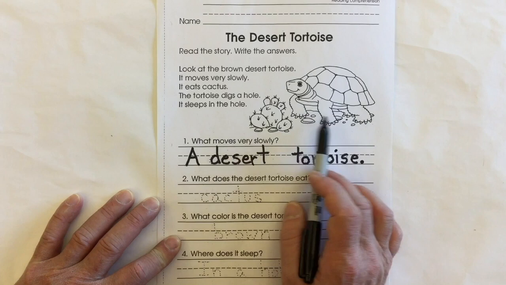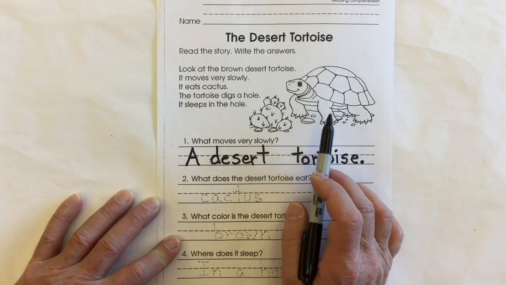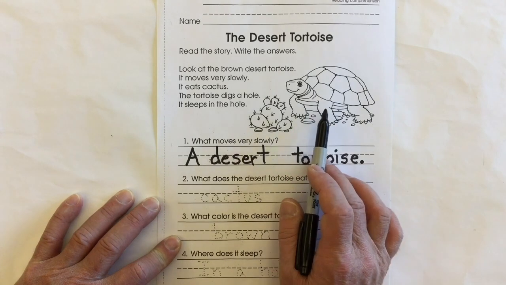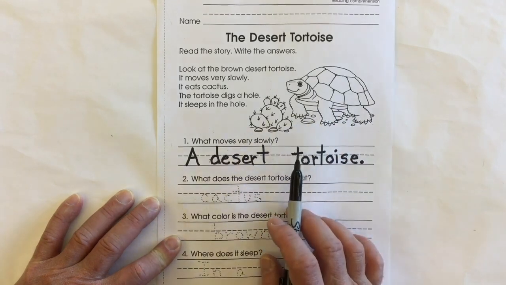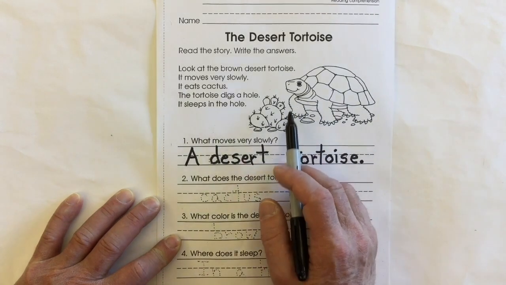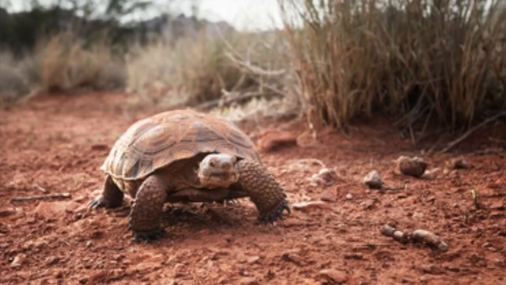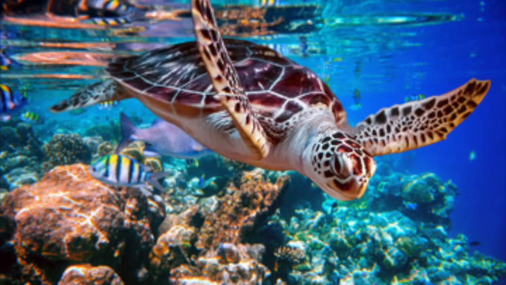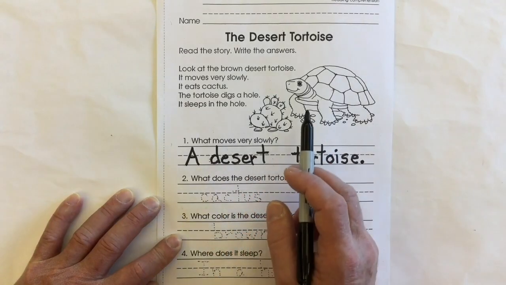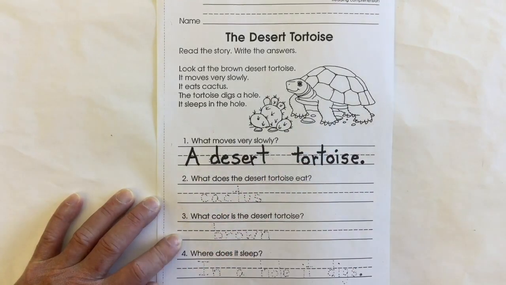Look at its feet. One of the ways to tell the difference between a tortoise and a turtle is that a tortoise lives on land, usually in the deserts, and it has feet, whereas a turtle lives in water, oceans and lakes, and it has flippers instead of feet. So this is our tortoise because he's in the desert and he's got feet.